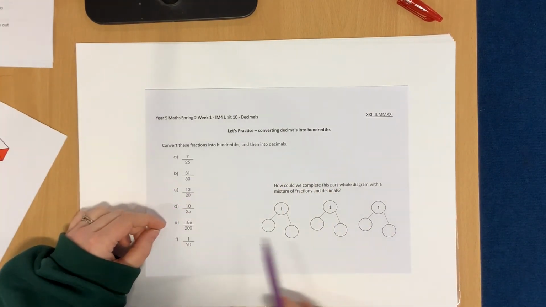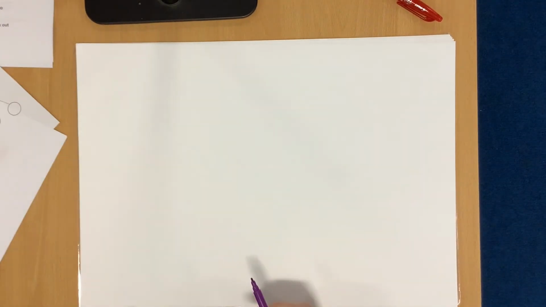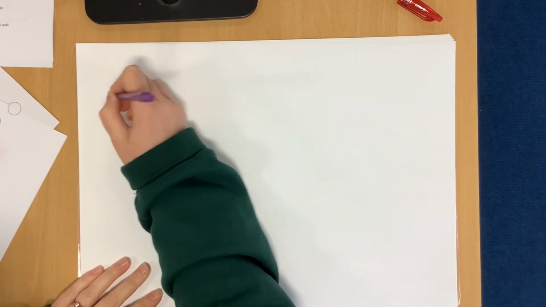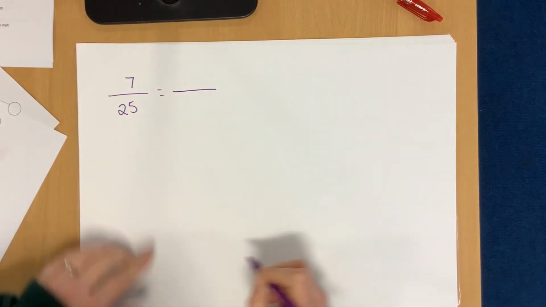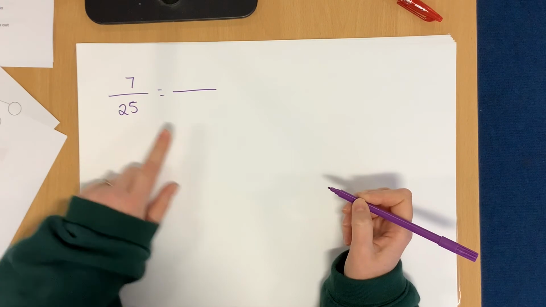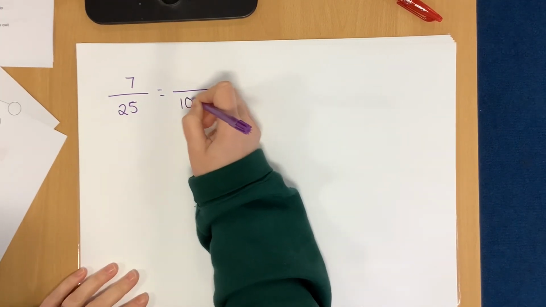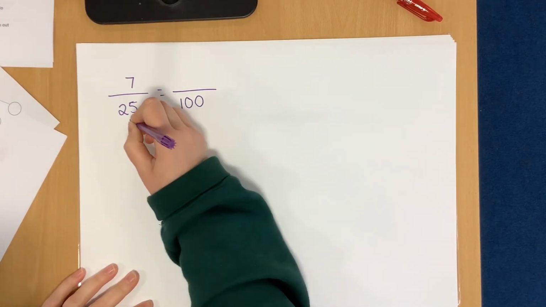Okay, so let's practice now converting the decimals using 100 as our denominator. So this is the sheet you've got at home. I'm just going to move it out the way so I've got space to work. So the first one we've got is 7/25. So you can see straight away how we're not going to be able to change that so that the denominator is 10. But we now know we can change it so the denominator is 100.